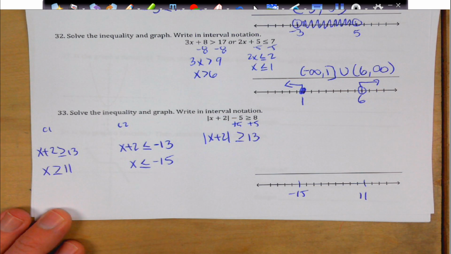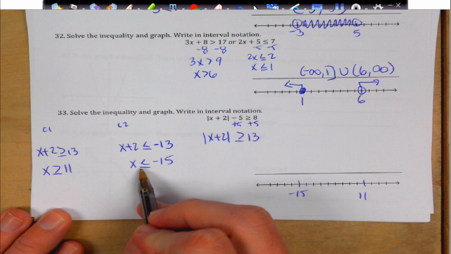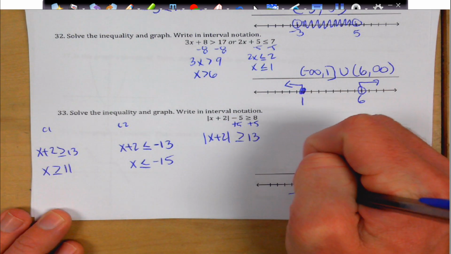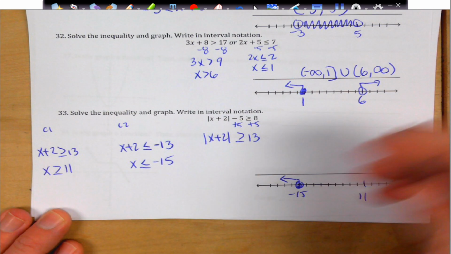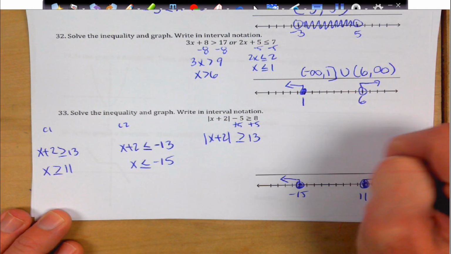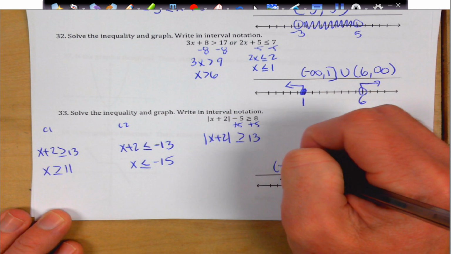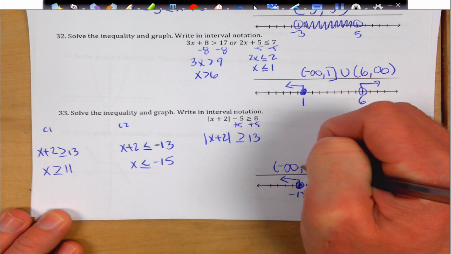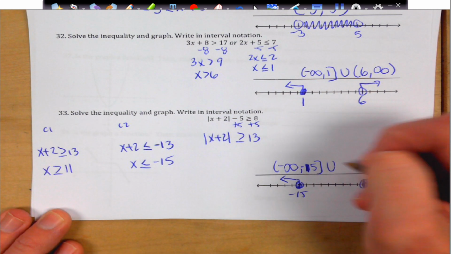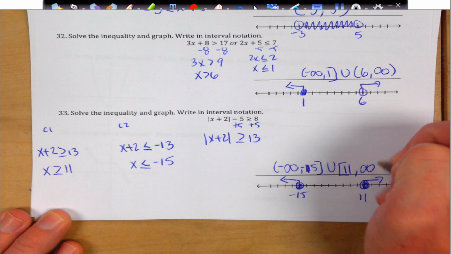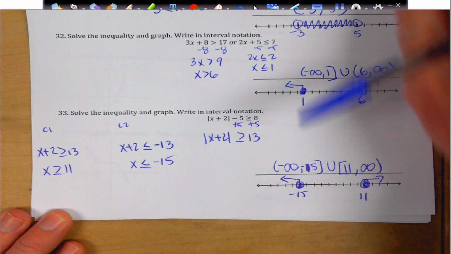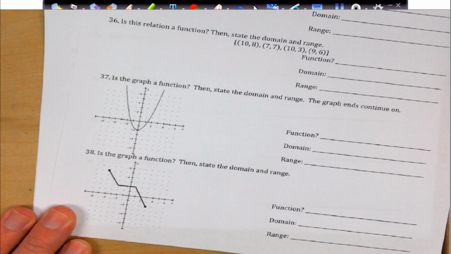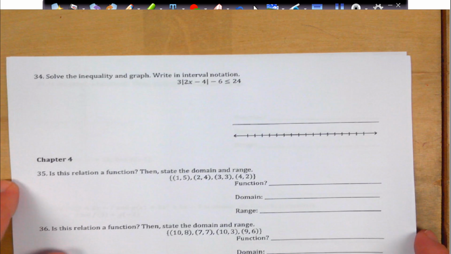And essentially we kind of know what's going to happen, but x is less than or equal to -15, so it's going to be a closed circle going backwards. X is greater than or equal to 11, so it's going to be a closed circle going forward. And again, we go from -infinity up to -15, include it, union, I start at 11, and I go to positive infinity. Just like that. Okay, I think we're 6 down. I don't know if we're going to make it through this whole thing or not. We'll go till we can't go any longer.